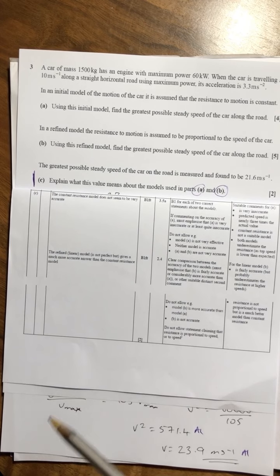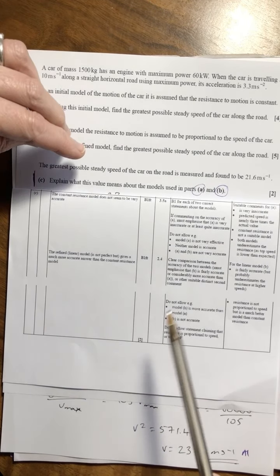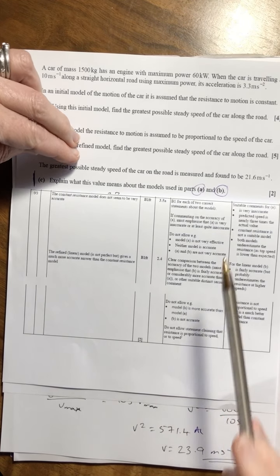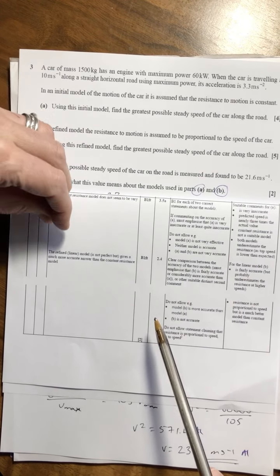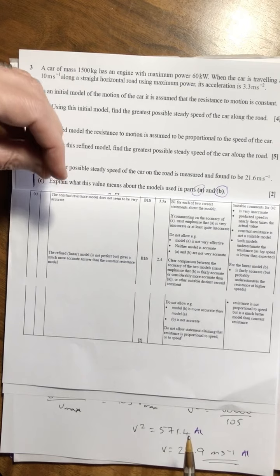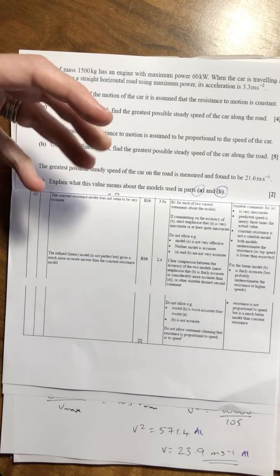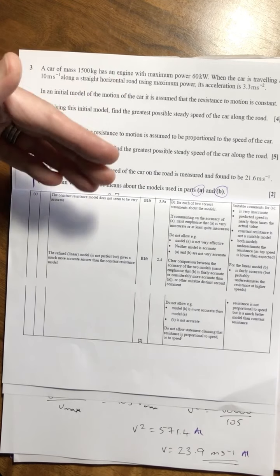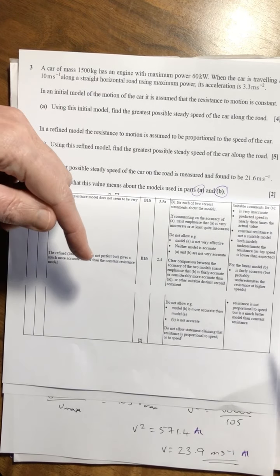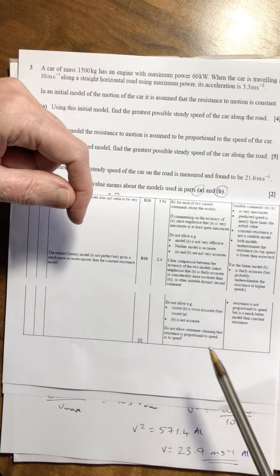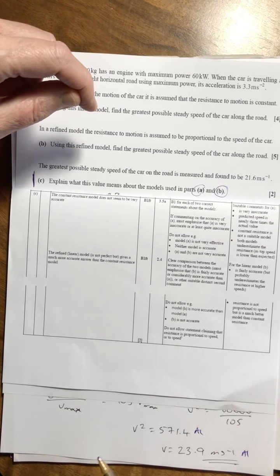And then you have to say B is a good model, as the predicted speed is close to the actual figure. So one thing saying that A was really not very good at all, not very accurate, and then a separate comment saying that B was a much better model, and give a reason why. It's not very tricky. It's a much better model because it gives an answer that's closer to the actual value, which is 21.6.